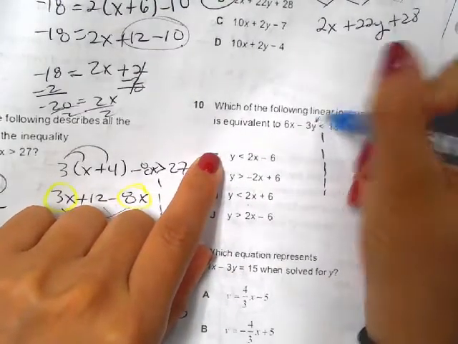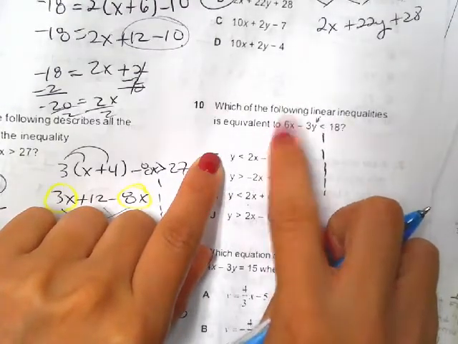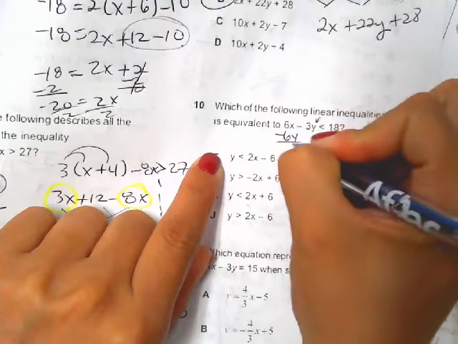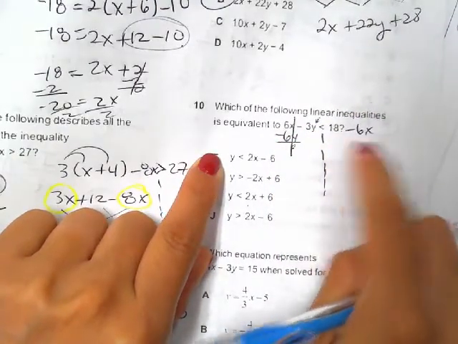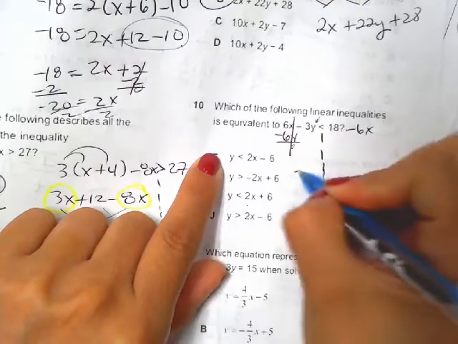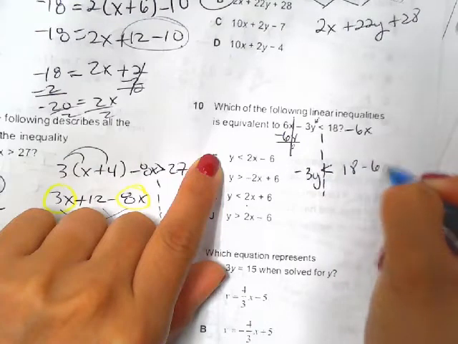So then we need to get rid of the 3 and the 6x, so we get rid of the 6x first. Minus 6x, minus 6x. Remember, these are not like terms, so they just go next to each other. I'm left with a -3y is less than 18 minus 6x.